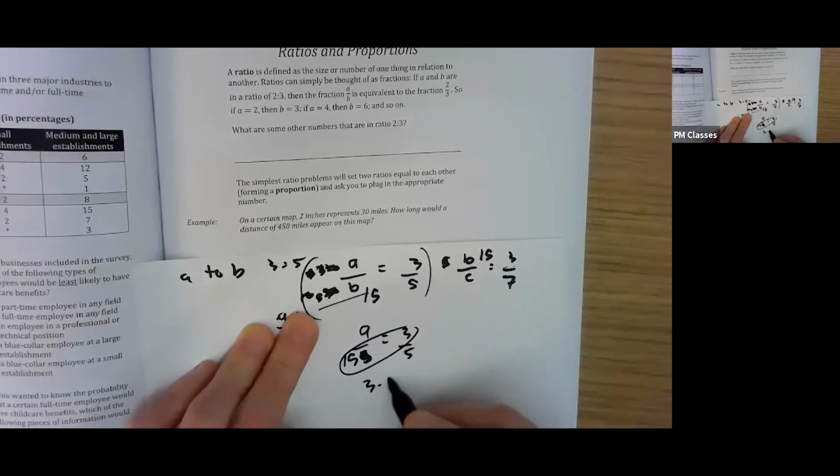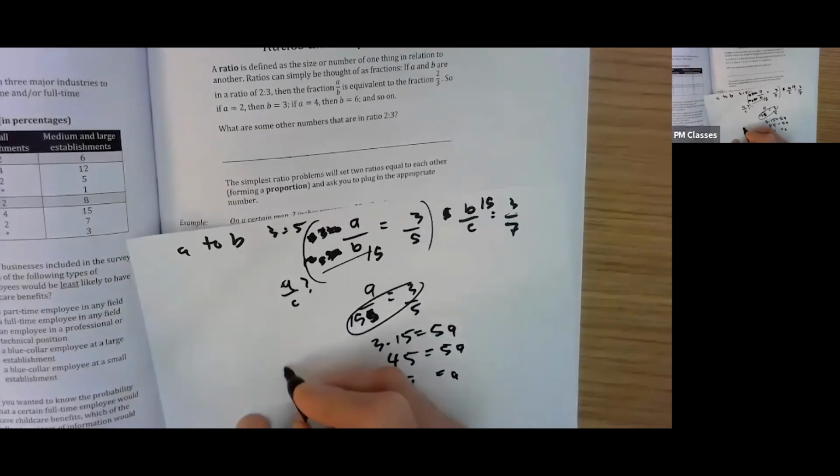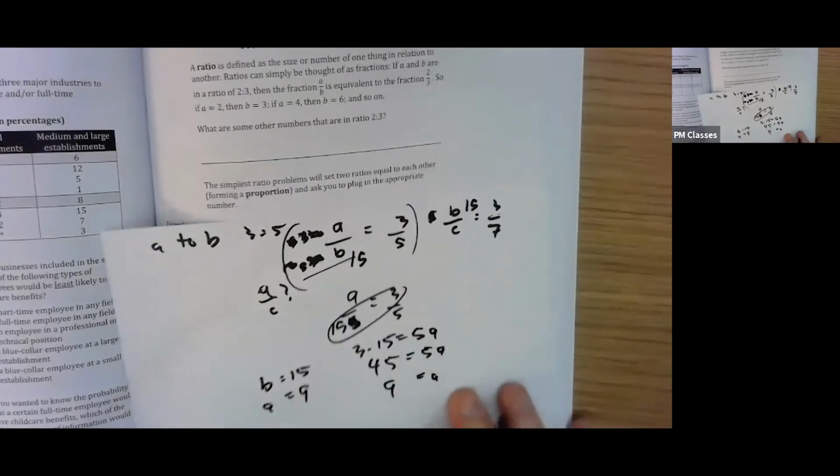So 3 times 15 is 5 times A. 45 is 5 times A. A is 9. We already knew that. We're going to write these all down. So we said B was 15, A was 9. Now we've got to go and do C.